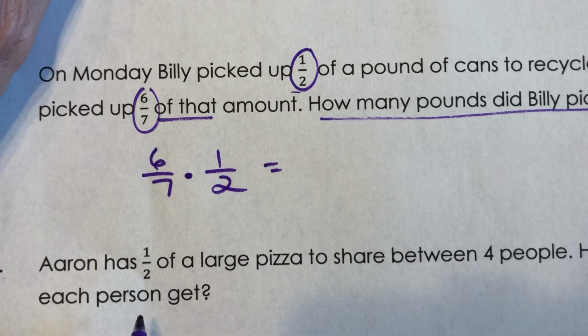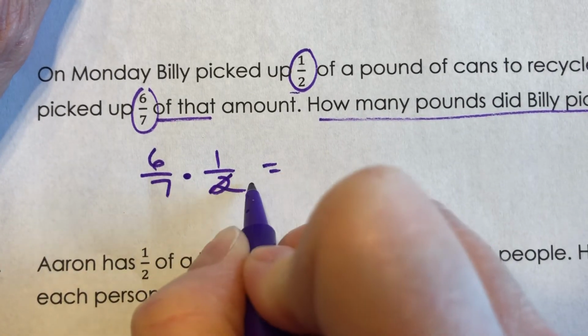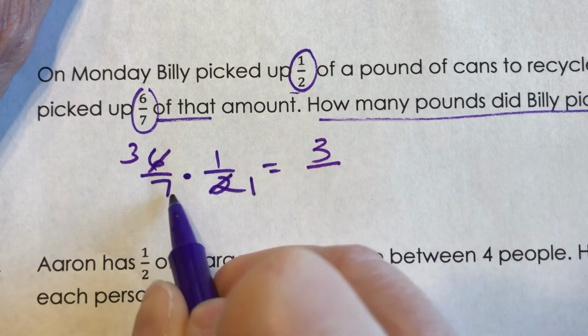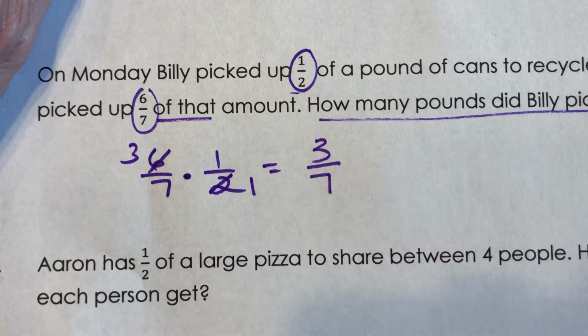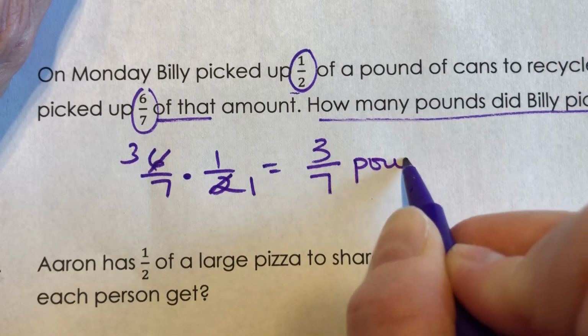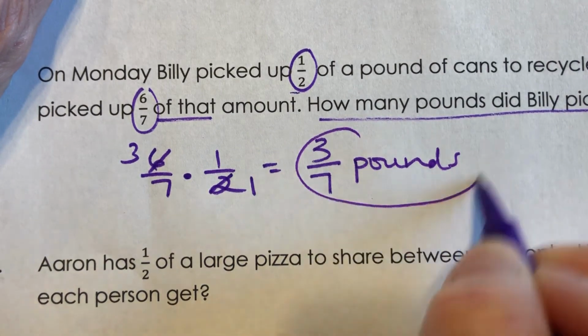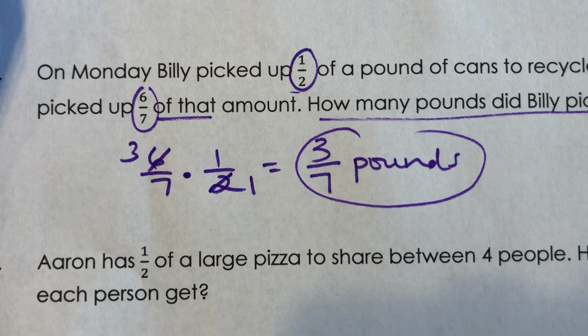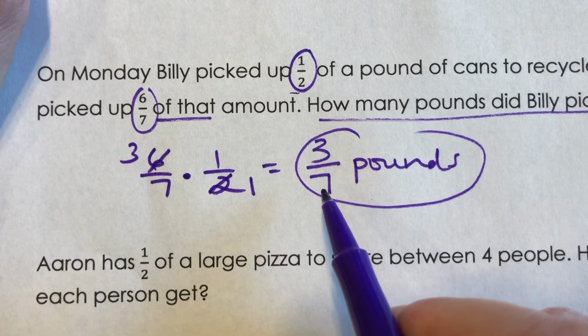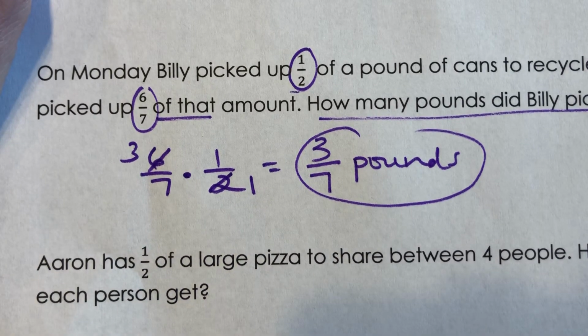All right, so with this, the first thing I want to do, I want to see if I could cross simplify. And if you forgot to do that, it's okay. You'll get the same answer at the end. But 6 and 2 can be simplified. 2 goes into 2 once, 2 goes into 6 3 times. 3 times 1 is 3, 7 times 1 is 7, and we get 3/7. So 3/7 pounds, or 3/7 of a pound. Either one is fine by me. Now if you had 6/14, those can both be divided by 2, and you'd get down to 3/7 anyhow.